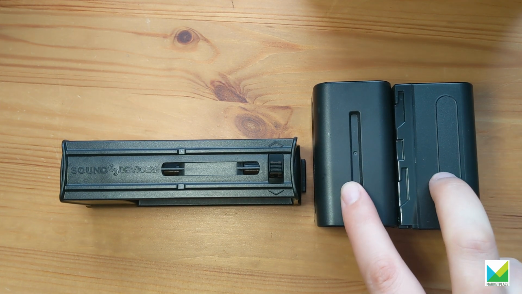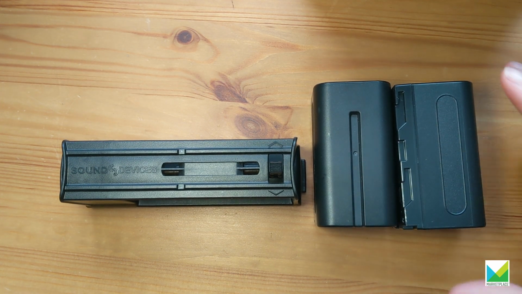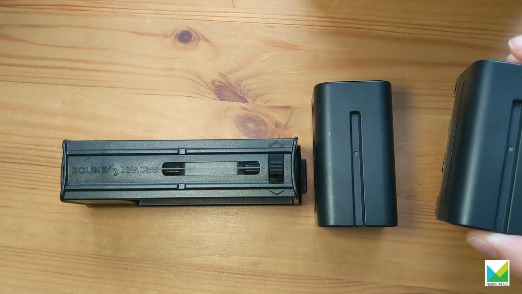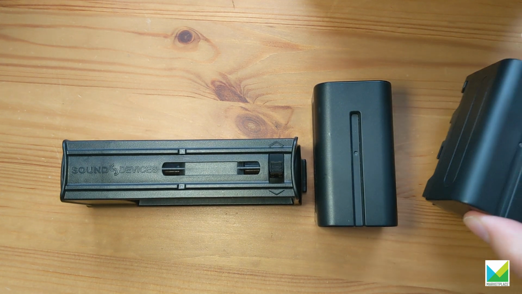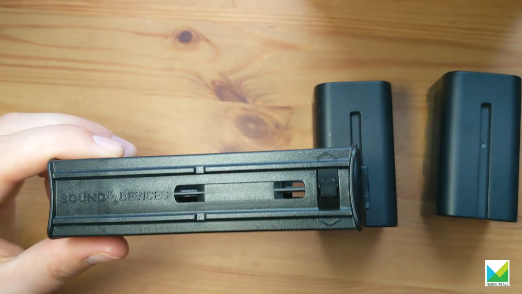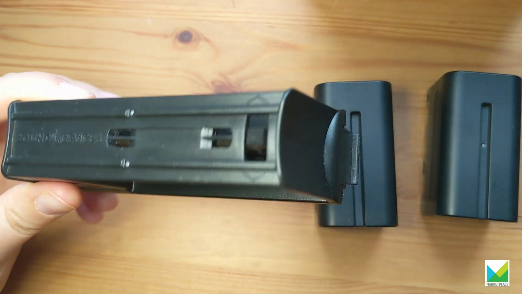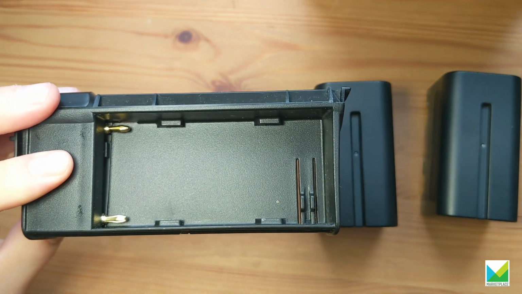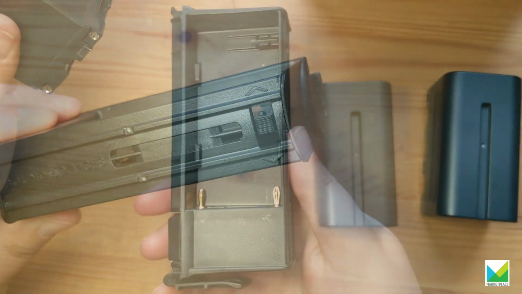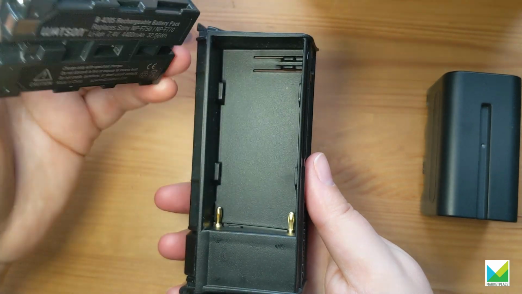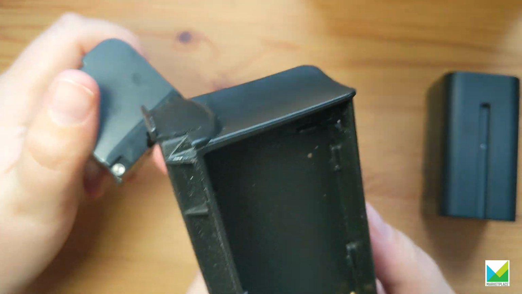So you have 2 lithium batteries that can fit onto the Sound Devices sled. What you want to find on these batteries are the grooves, and then there's also holes for the prongs. So the opposite will be on the Sound Devices sled. You can see the prongs and the grooves there. So you'll take it and you'll line up those grooves with the battery and the sled.